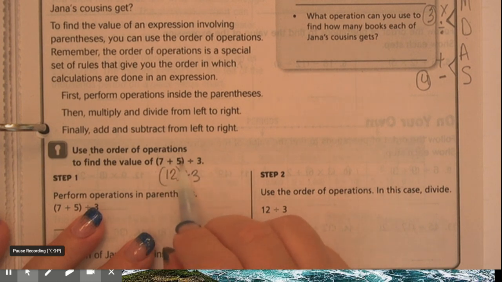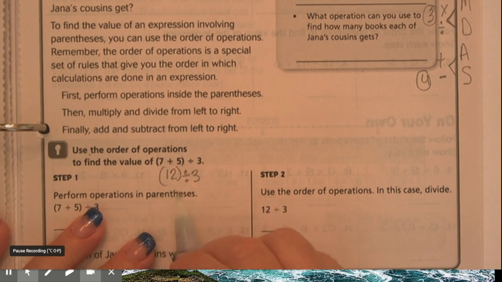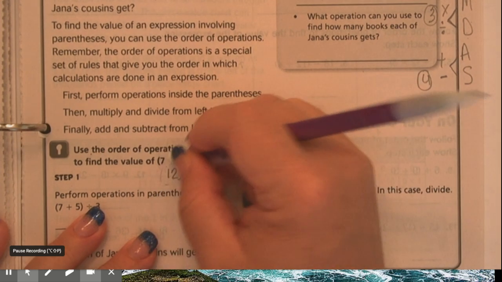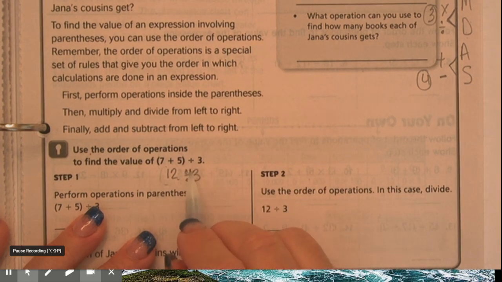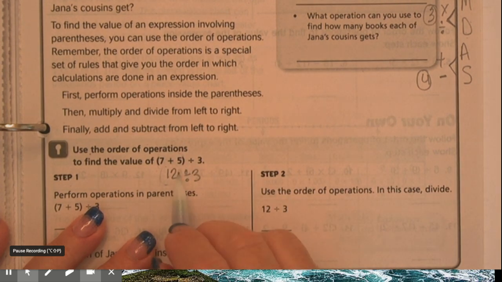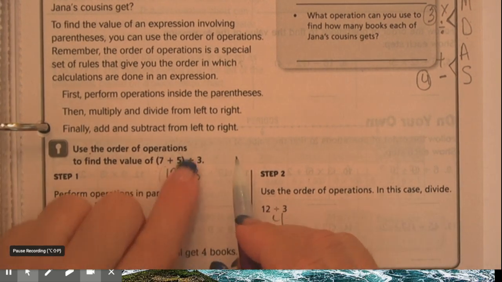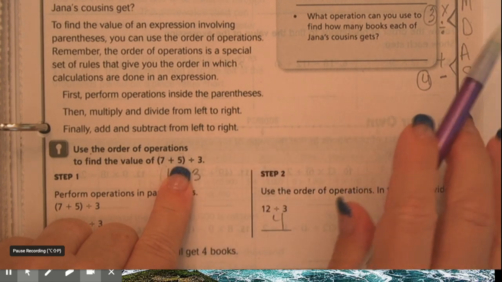So 7 plus 5 is 12. Now you have divided by 3. Well, there's nothing else left to do. You can drop the parentheses once you do the parentheses. You do not need to write it again. You can, but you don't have to. Once parentheses is done, you can drop it. Now it's just 12 divided by 3, which is 4. Now, if you decided not to do it in this order, you would get a very different answer. So you have to go by the order.